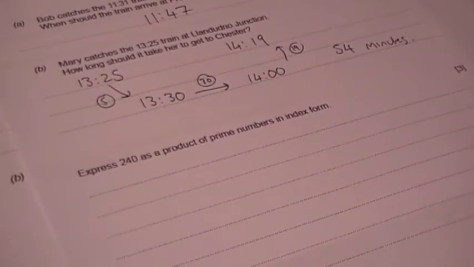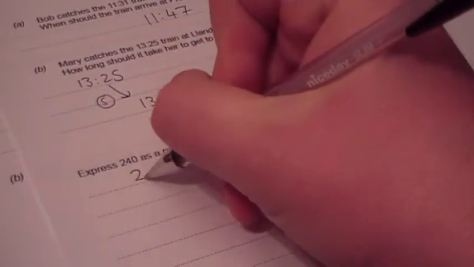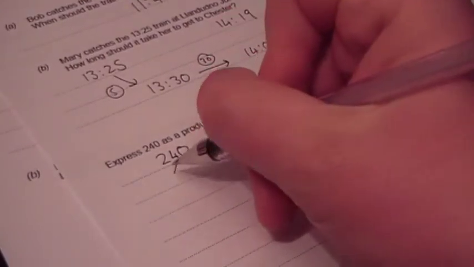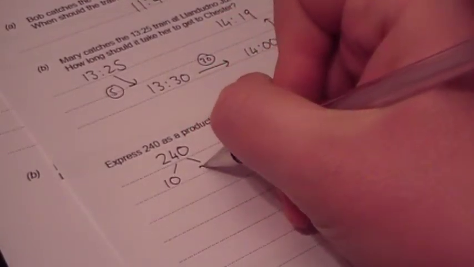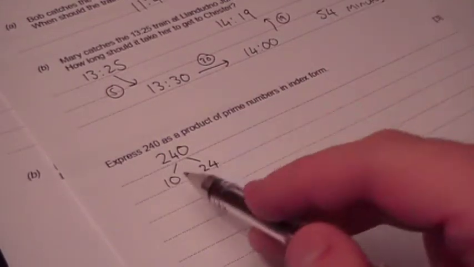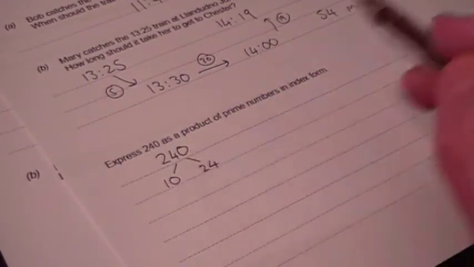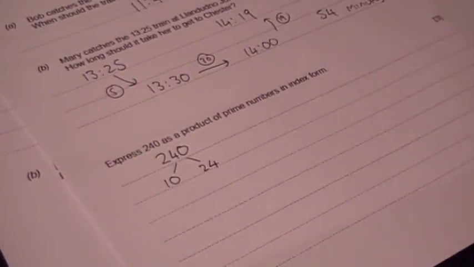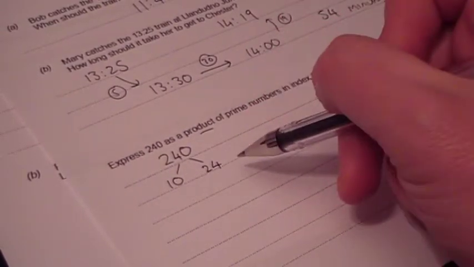Express 240 as a product of prime numbers in index form. This is the fancy way of saying factor trees. So we start off with our 240, and because it ends in a 0, we could do 10 times 24 to start off with. As long as the two numbers below multiply to make the number above, we're absolutely fine. You can pick anything. 2 times 120. Product, of course, means times, so that's what's happening here.